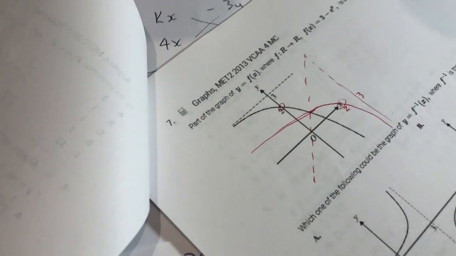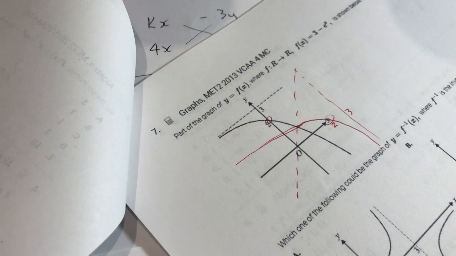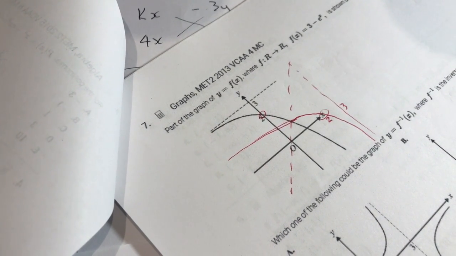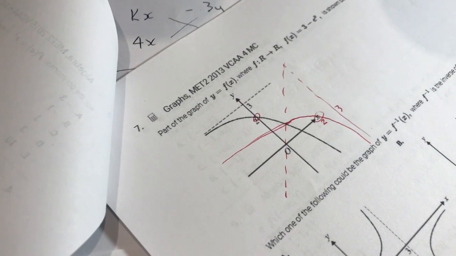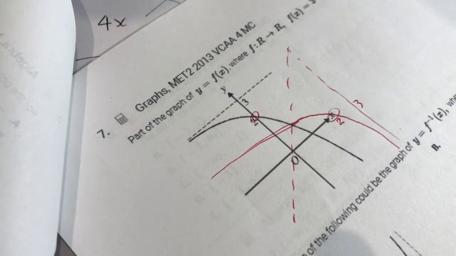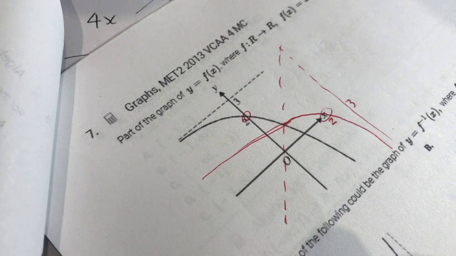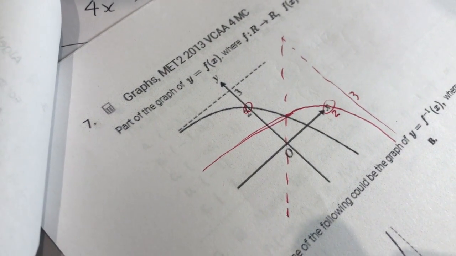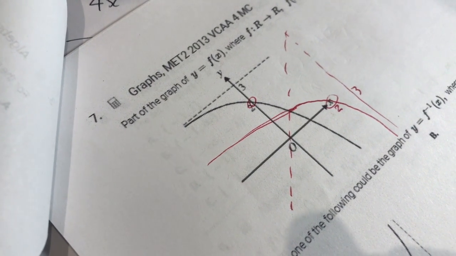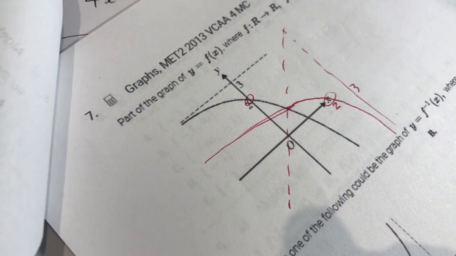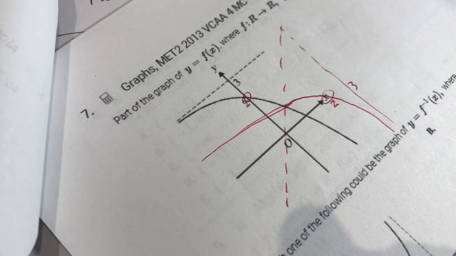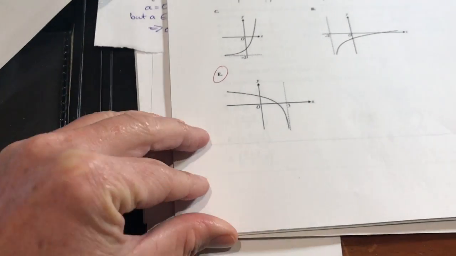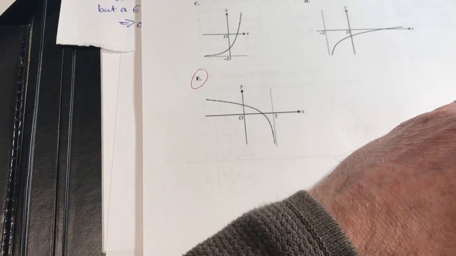Question 7. Turn your page so that the line y equals x is a vertical line, and then it's easy to draw a symmetrical graph. Don't forget the key points. So the intercept 2 on the y-axis now becomes an intercept 2 on the x-axis. The asymptote at 3, the original function, so y equals 3, now becomes x equals 3. So that's going to be that graph down the bottom there, part E.